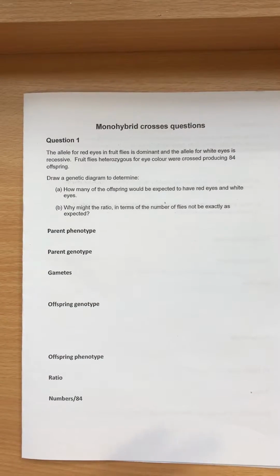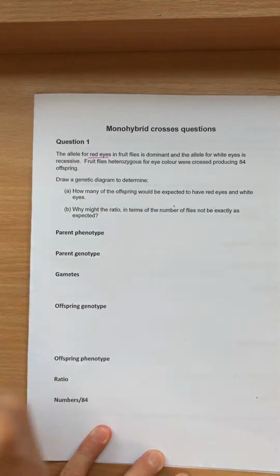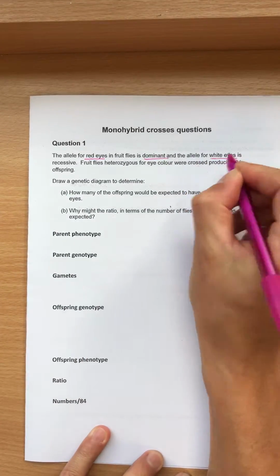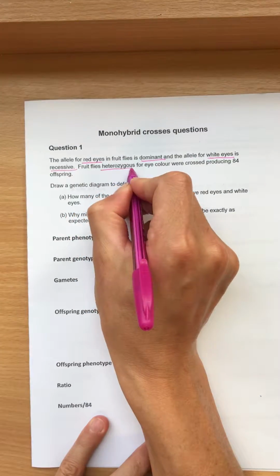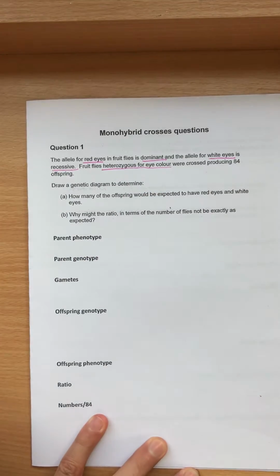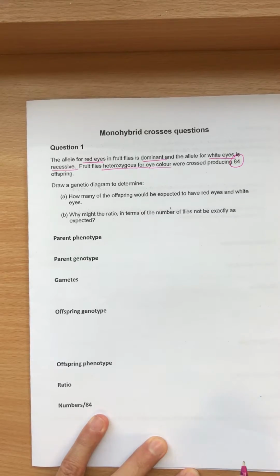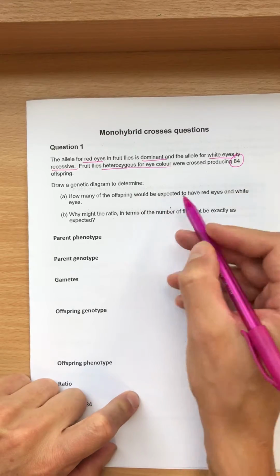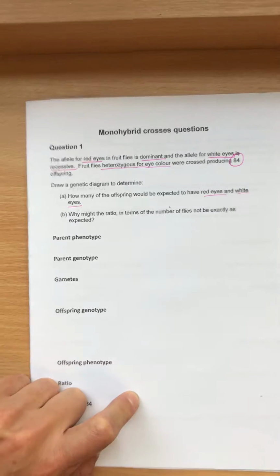So this is a monohybrid cross question. An allele for red eyes in fruit flies is dominant, whereas the allele for white eyes is recessive. Fruit flies that are heterozygous for the eye colour were crossed, producing 84 offspring. So we've got two questions here. How many of the offspring would be expected to have red eyes? How many would have white eyes?